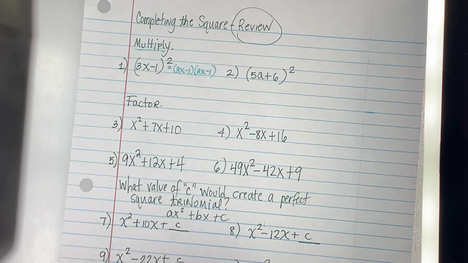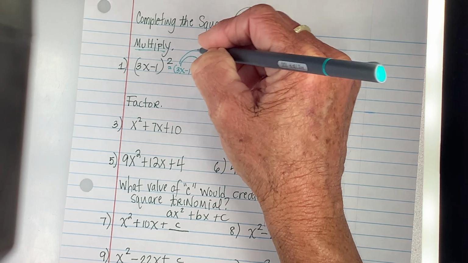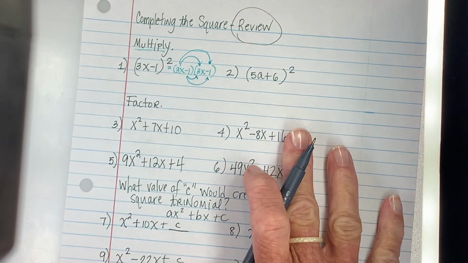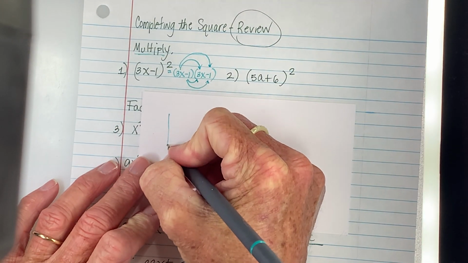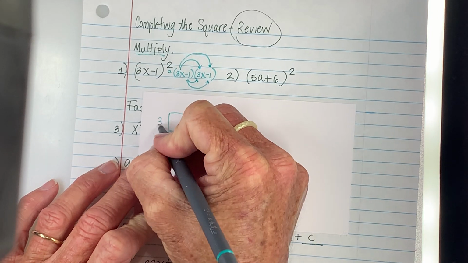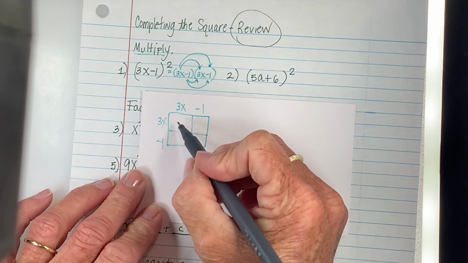So we could use the FOIL method where we multiply the first terms together, the outer terms, the inner, and the last. We learned that last year, and we also learned to do it with the box, okay?